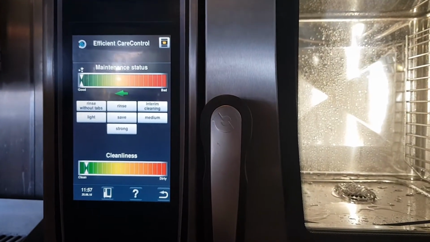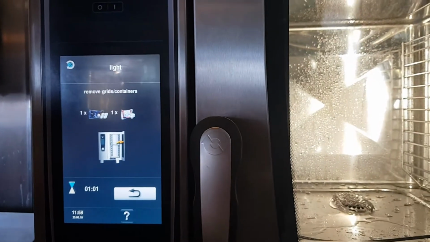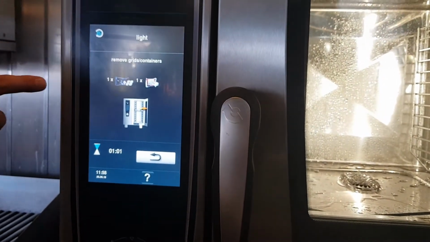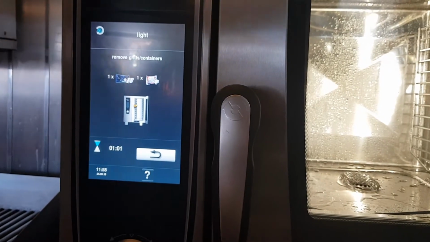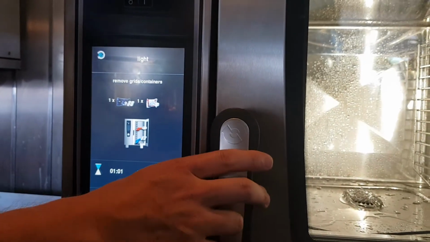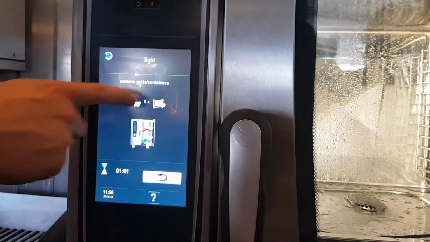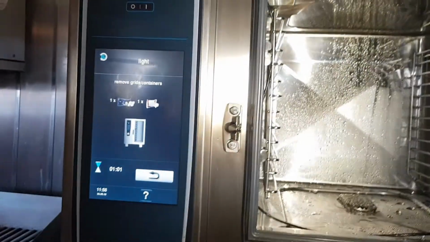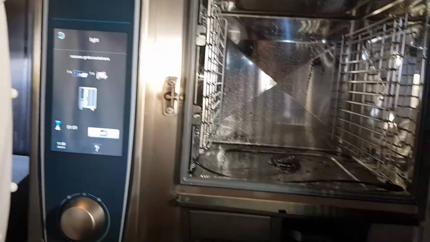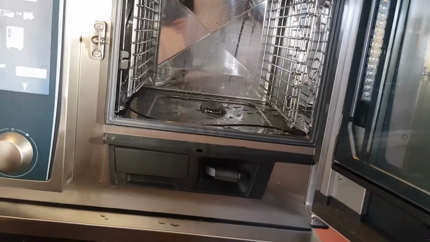Okay. So if we were to choose light, a light clean, it gives you the next screen. First thing it tells you is to remove grids and containers. So any of these, take them out. And it tells you how many of each, because you've got the clean stuff down here. There aren't many blues in there. But there's quite a few reds.